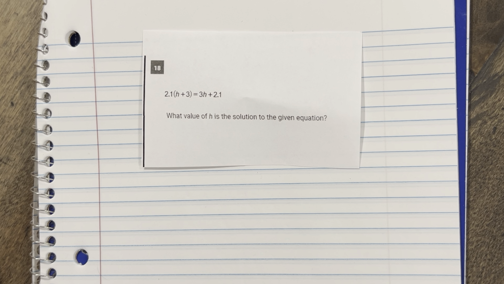All right, this is SAT prep for the ACT no calculator section. So this is problem 18. We have 2.1 times (h plus 3) equals 3h plus 2.1. Okay, so which value of h is the solution to the given equation? And this one is a fill in the blank.